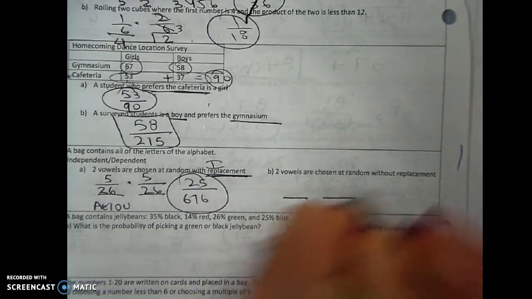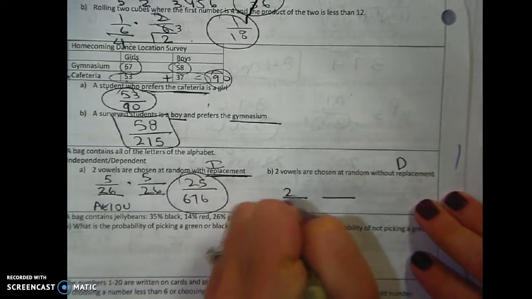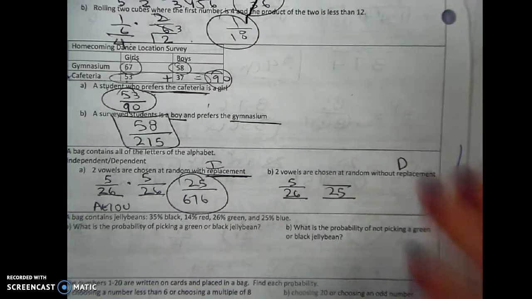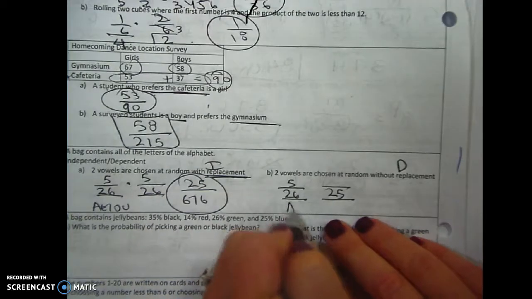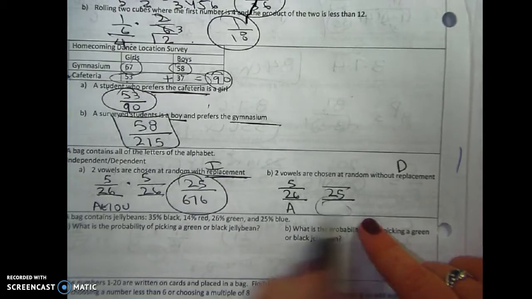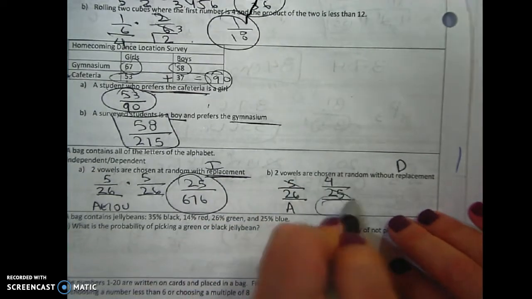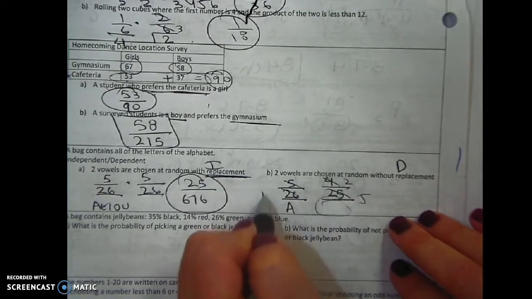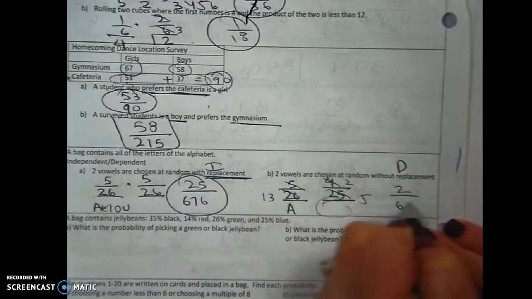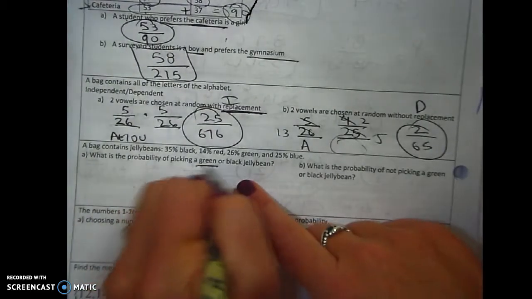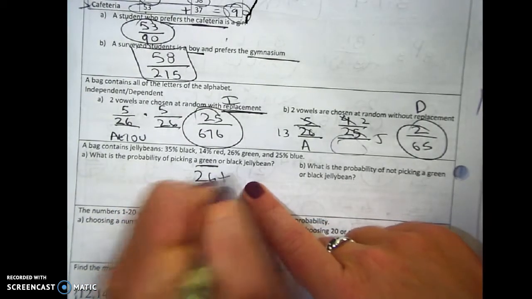But this one is two vowels are also chosen at random, but it's not replaced. So after the 5 over 26, there's now 25 letters left in the alphabet. You could assume I picked an A. That means all the other letters are left in the alphabet, and there's only 4 vowels left. So I'm going to simplify: 2 over 65.